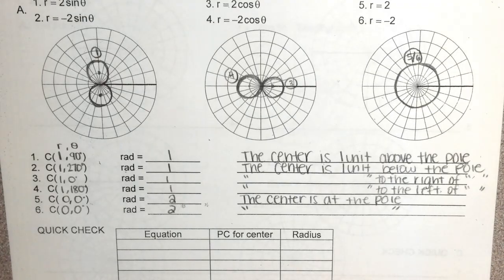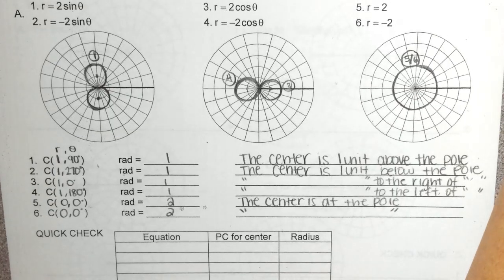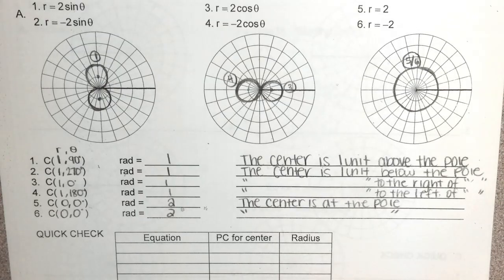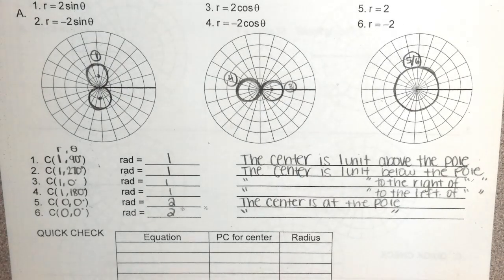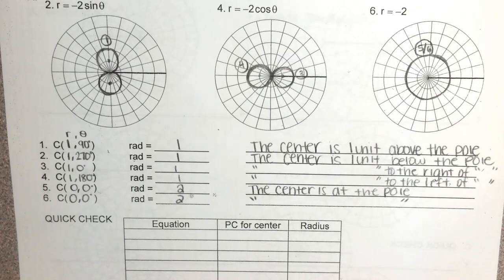What did you put in the calculator? Yeah, so I just put in r equals 2. Oh, okay. Yep. Does that make sense? And then when you put in negative 2, you get the exact same picture. Nothing changes. What questions do I have? Can I move on?